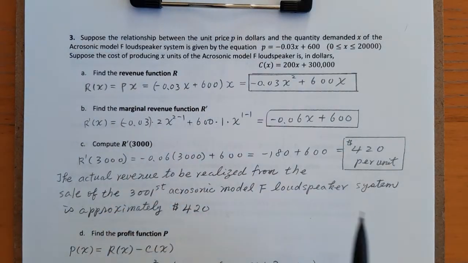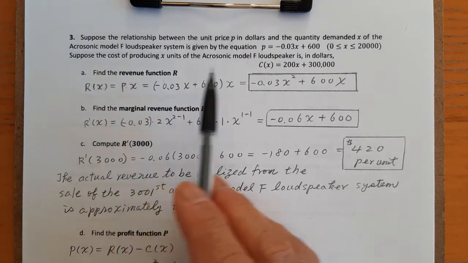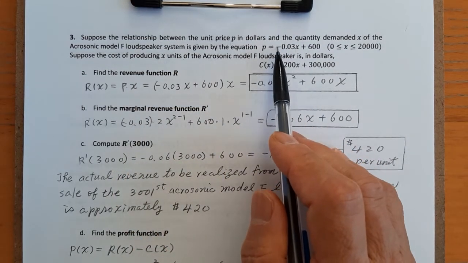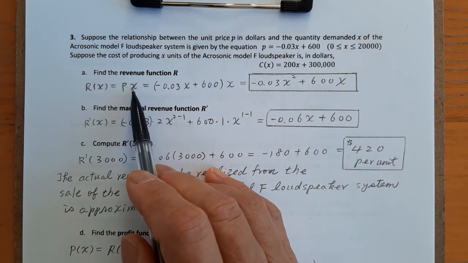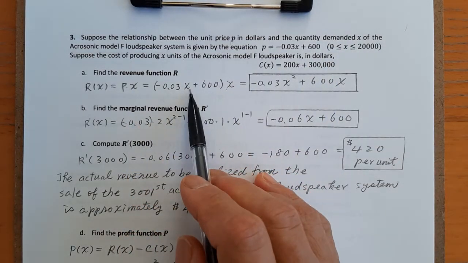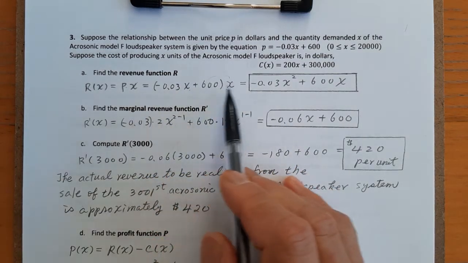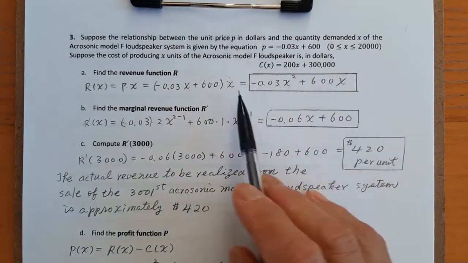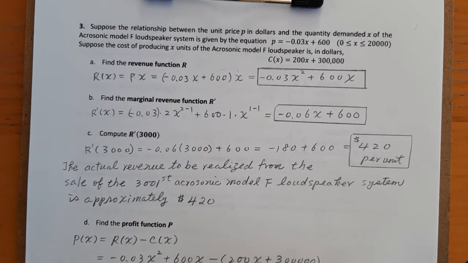So P times X is revenue, the money income. P in terms of X is negative 0.03 X plus 600, times X units demanded. Distributing, we get negative 0.03 X squared plus 600 times X. This is the revenue function.